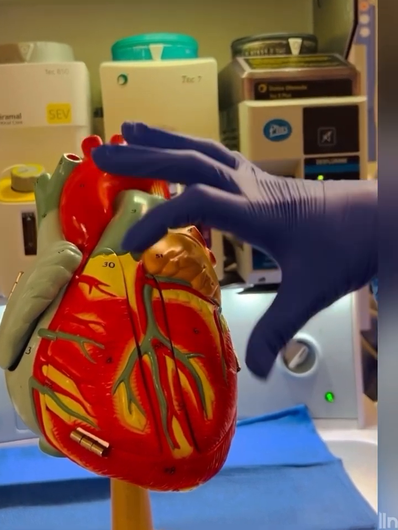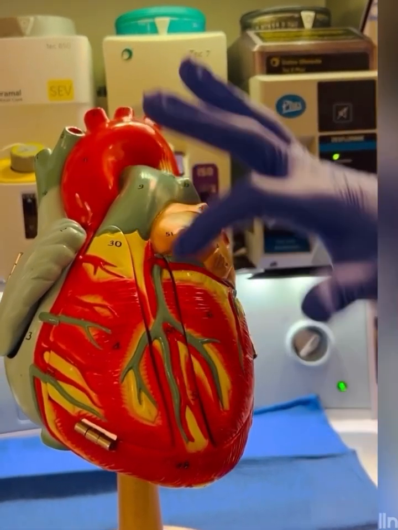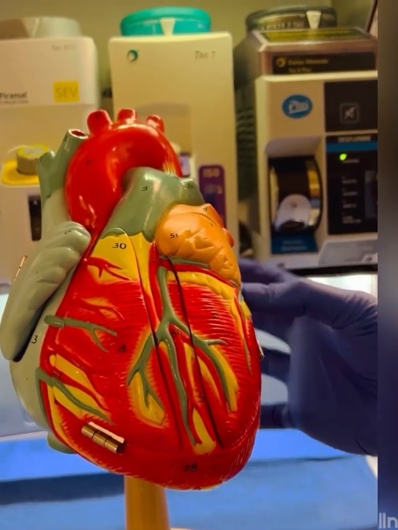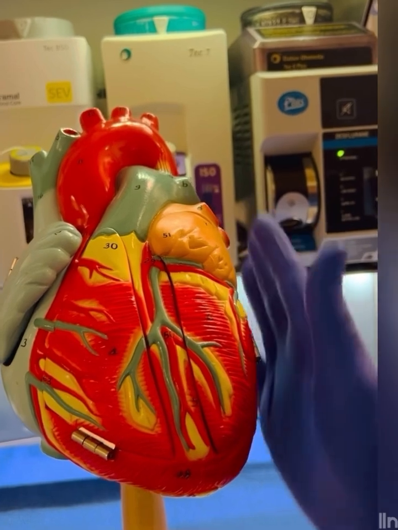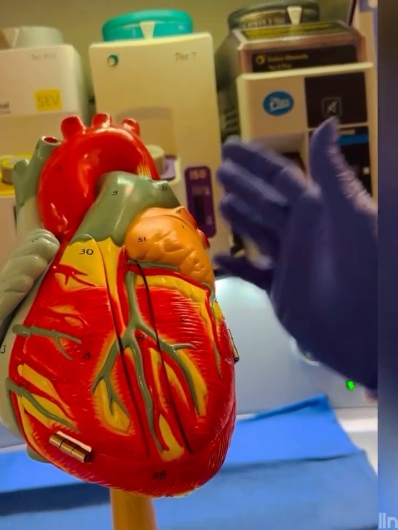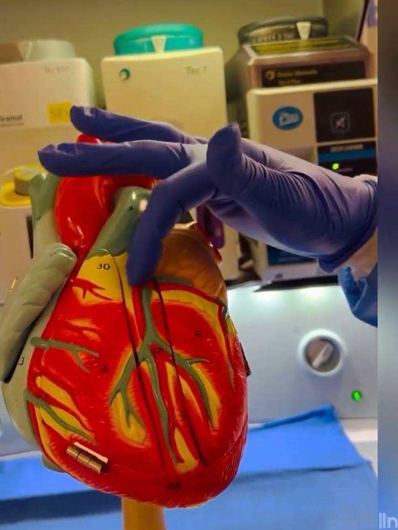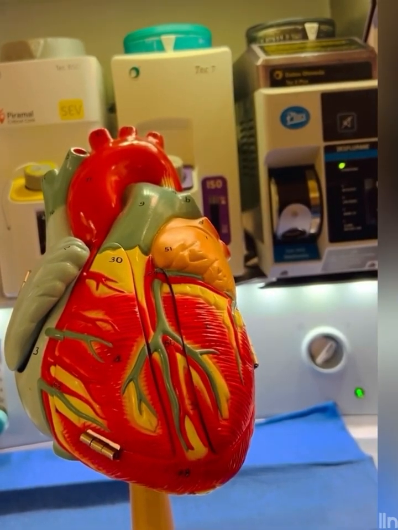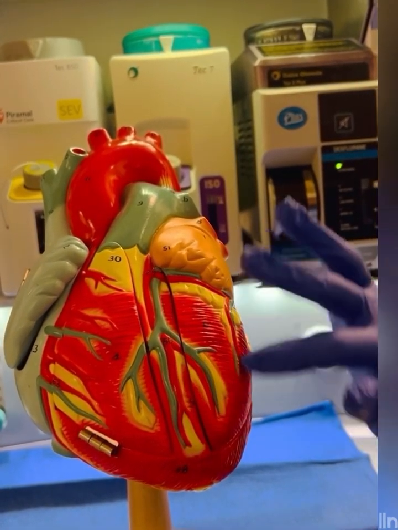So that's the left coronary artery. If you see, the left coronary artery goes straight down, then divides into two: that's the left circumflex, and the one that goes straight down is the left anterior descending. Left circumflex supplies the lateral wall of the heart, which is that side of the heart that I'm showing. Anterior descending supplies some of the septum and a major part of the left ventricle.